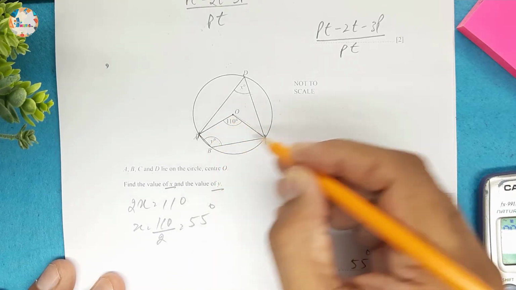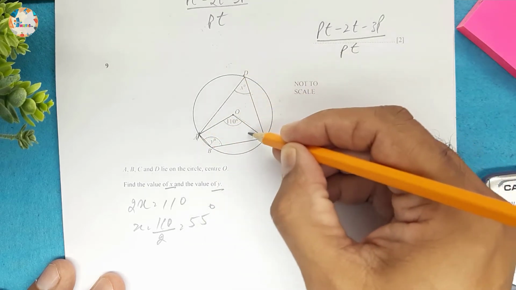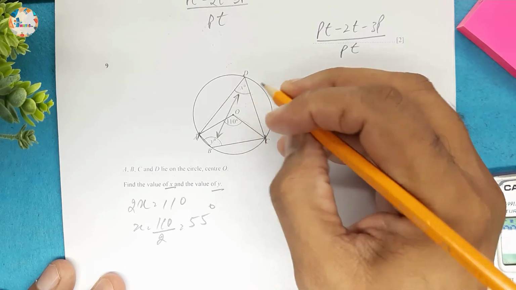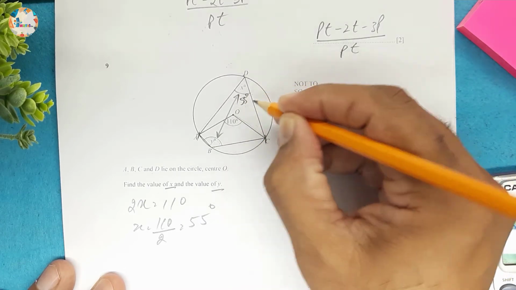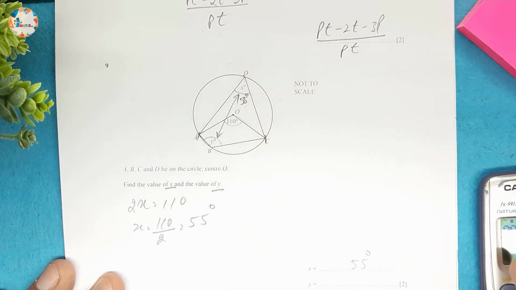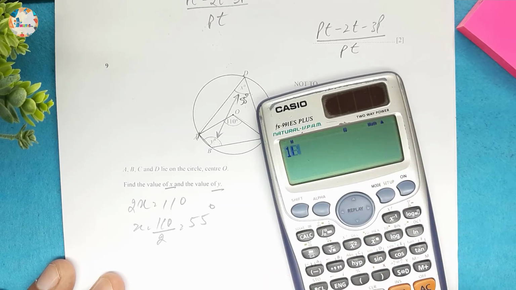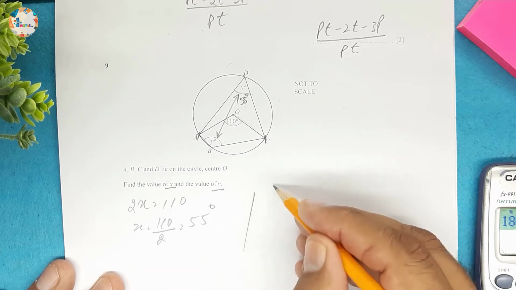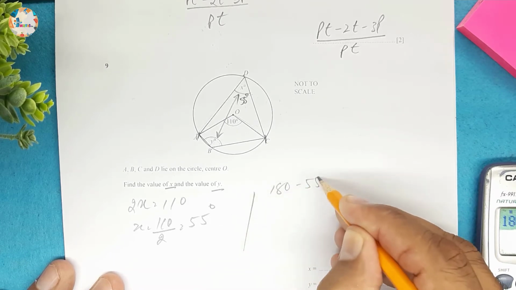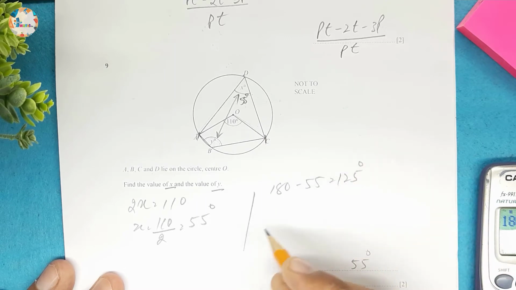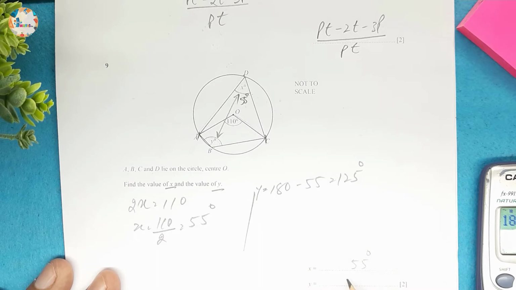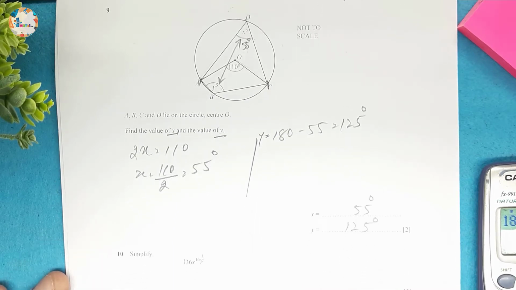So A, B, C, D is cyclic quadrilateral, so this angle and this angle must add up to 180 degrees. This angle we just found is 55, so remaining angle will be 180 minus 55, which is equal to 125 degrees. So this is basically angle y. So y will be equal to 125 degrees, which we have written over here.